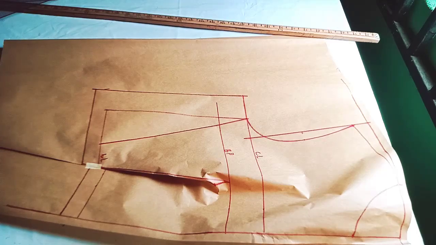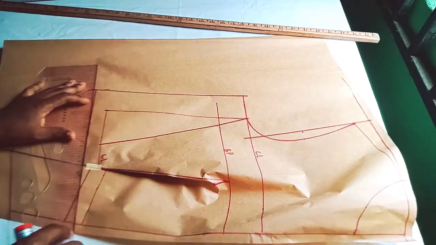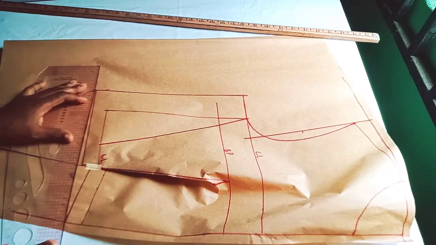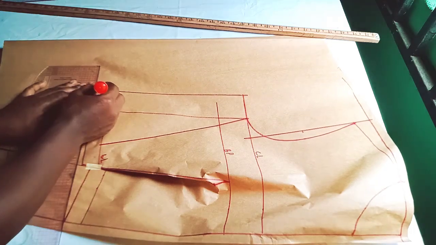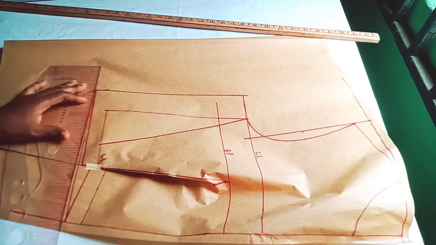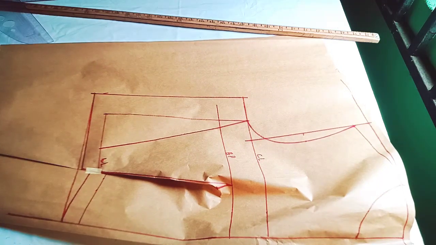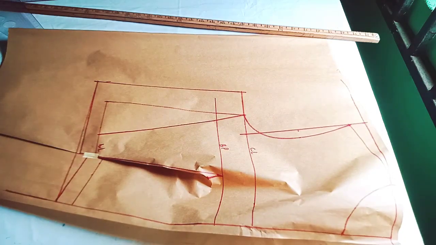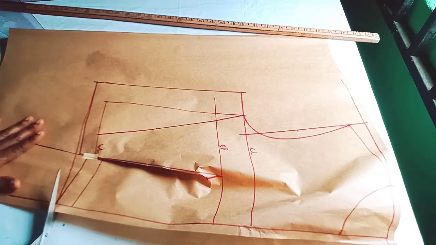After marking it, I'm going to rule. I'll connect it again before I cut out. So now I'm going to cut out.